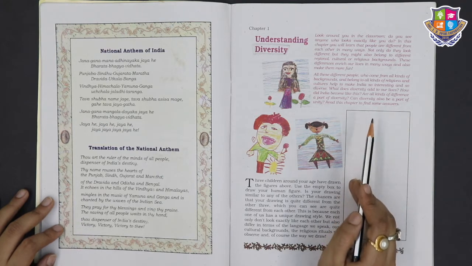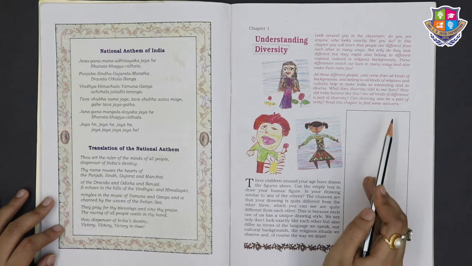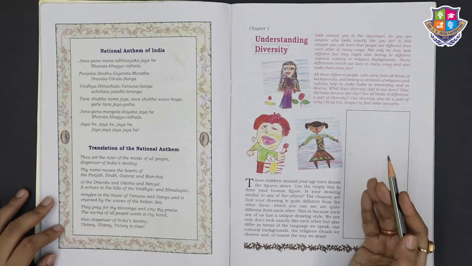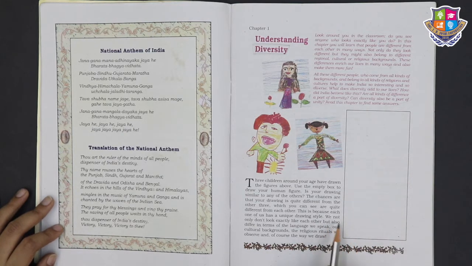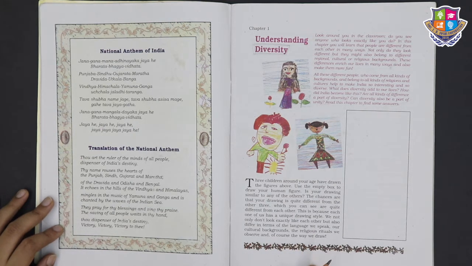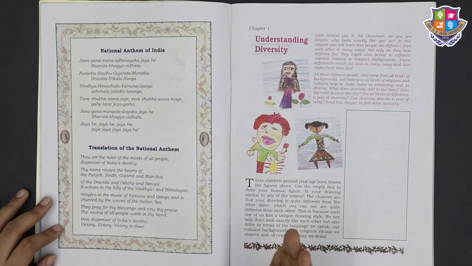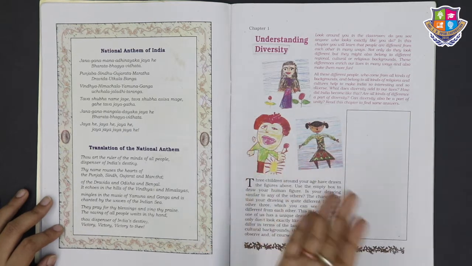Likewise, each and every person's way of thinking and imagination is different. This is because each one of us has a unique drawing style, and this unique drawing style comes from our own imagination. We not only look different from each other, but also differ in terms of the language we speak, our cultural backgrounds, the religious rituals we observe, and of course the way we draw. The culture and tradition we follow, the religion we practice, the rituals we practice are totally different from each other. And just like this, our drawings will also be different from each other.